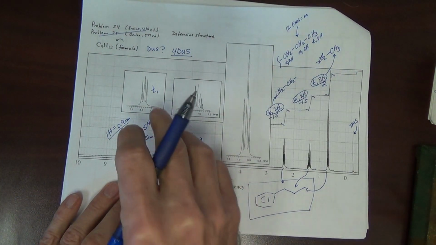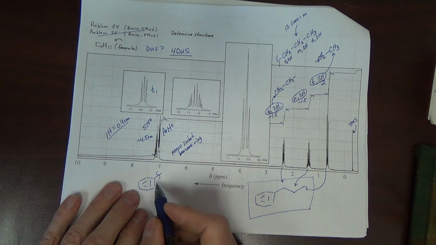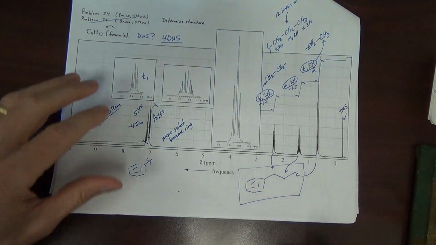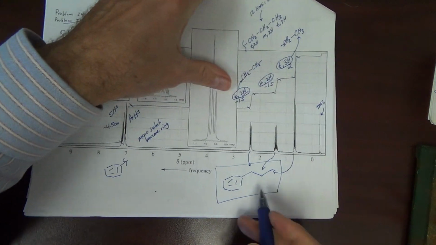Okay, so dealing with aromatics. When you hear hooves, think horses. All right, let's try another one.